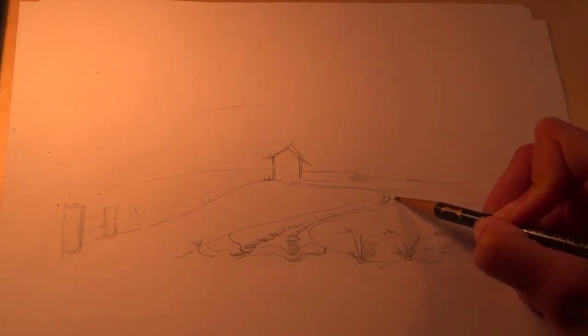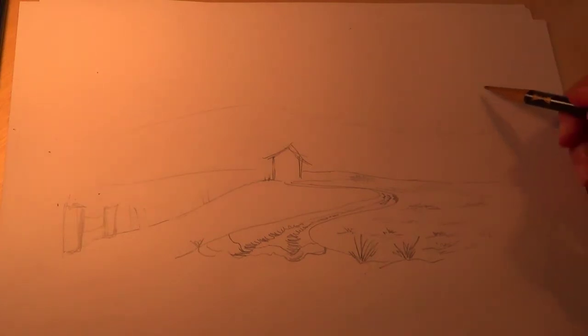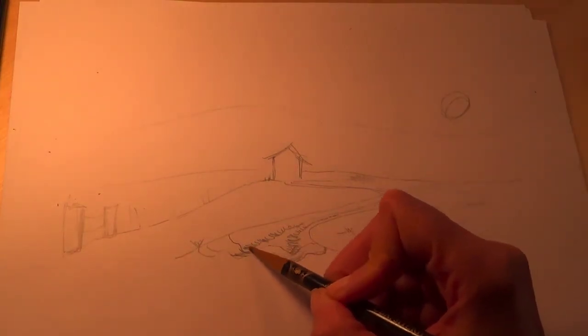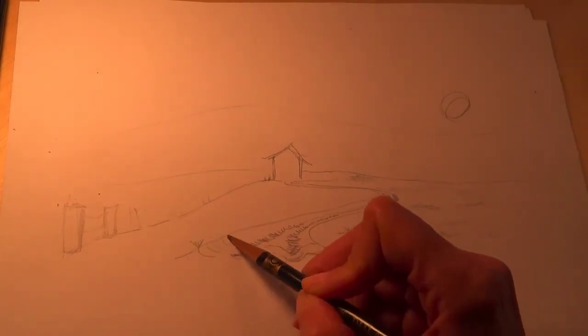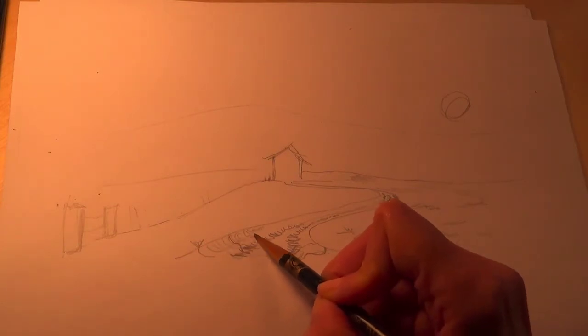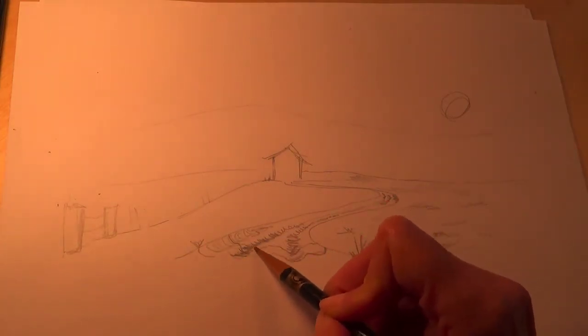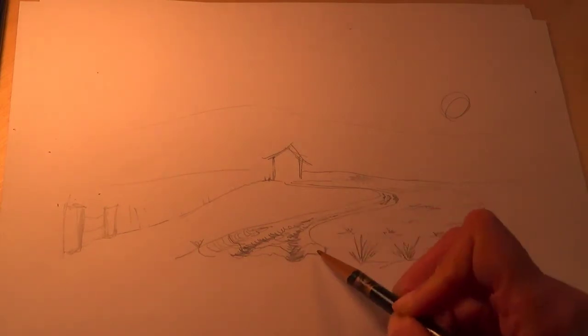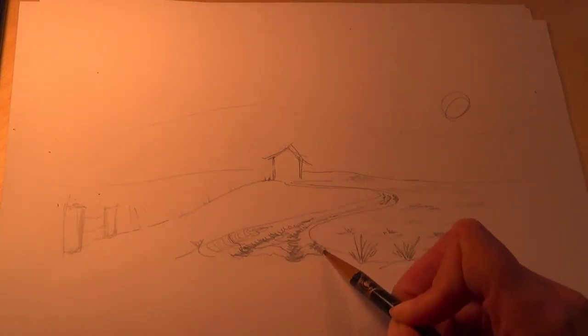All right, and maybe there's a little bit of shadow here. I'm going to say that the sun is shining from up here, and casting a shadow. So you might want to play a little bit like that. Okay, it's a good opportunity to play.